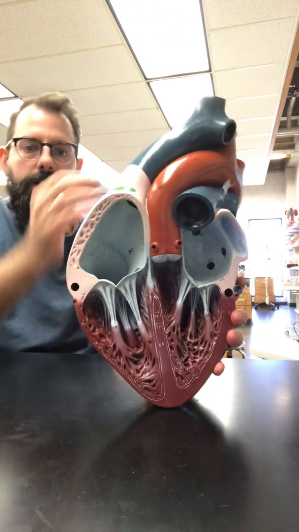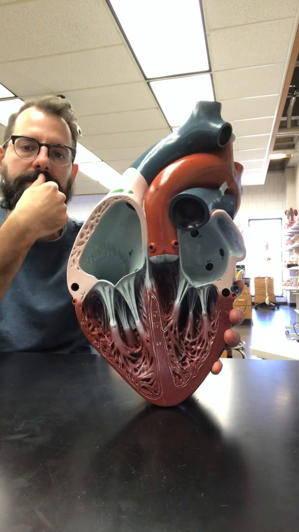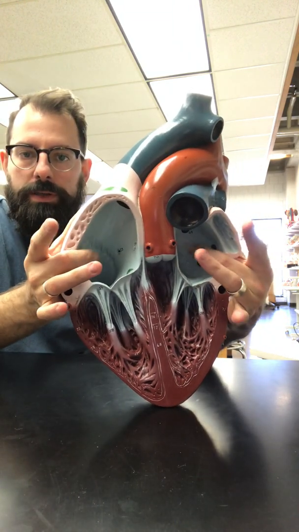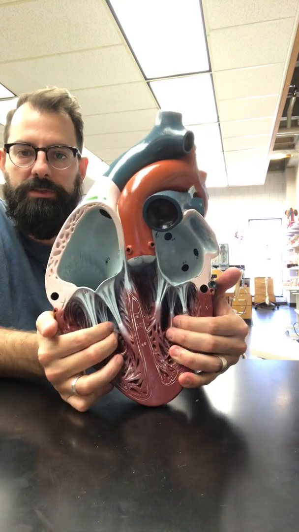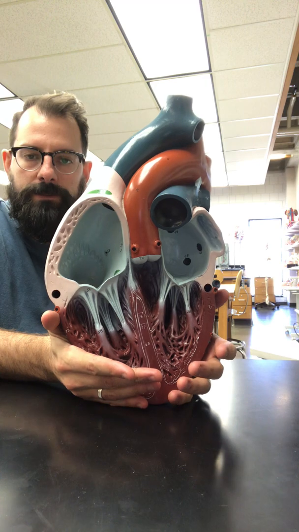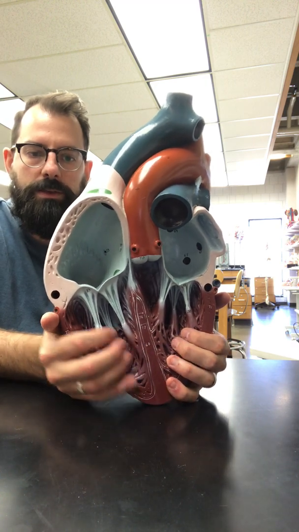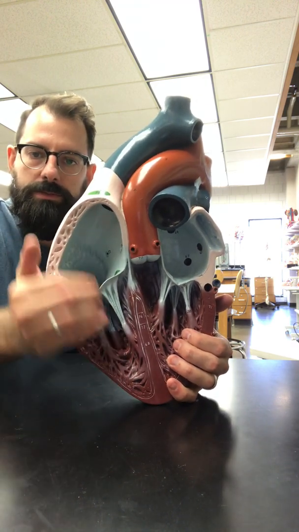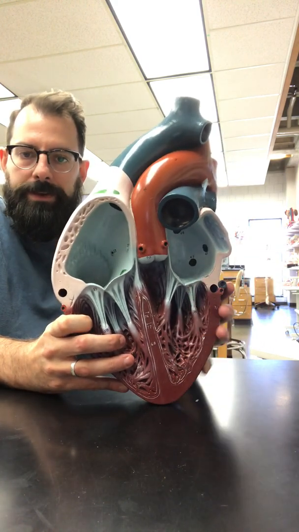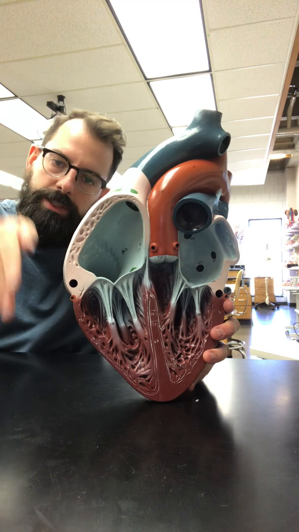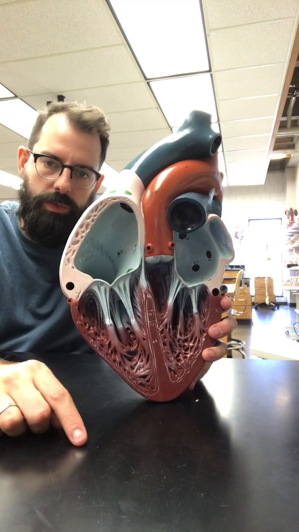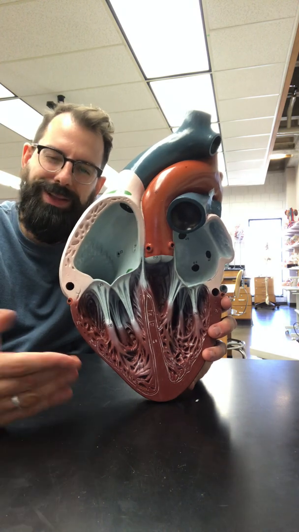If you were to cut the heart like this, you could really get the sense that there's 4 chambers in here. There are 2 superior atria and 2 inferior ventricles. There's a right atrium and a right ventricle. There's a left atrium and a left ventricle. And the blood flows from atria to ventricle. One direction, one-way flow throughout the entire body in the healthy heart.